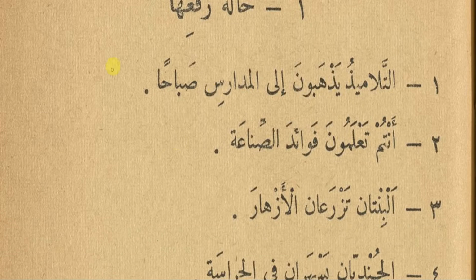It either has at its end a wa, which indicates the plural. So the subject of the verb is a group of men, or masculine, or an alif, which is a pronoun for the dual. So the subject of the present tense verb, the one who's doing the act, is two persons, feminine or masculine. And this here is for the second person singular feminine.